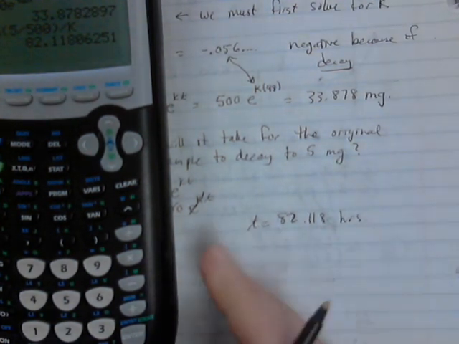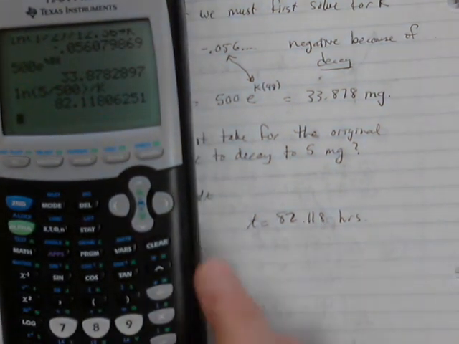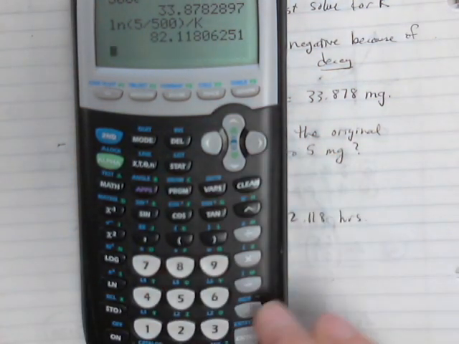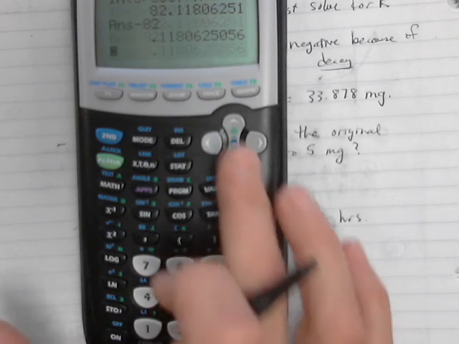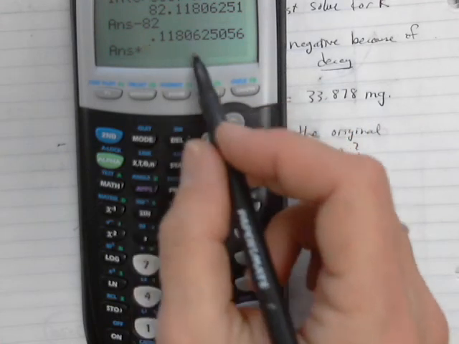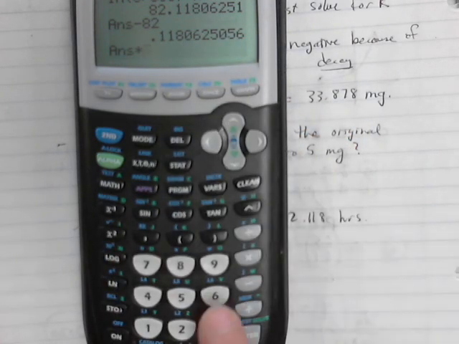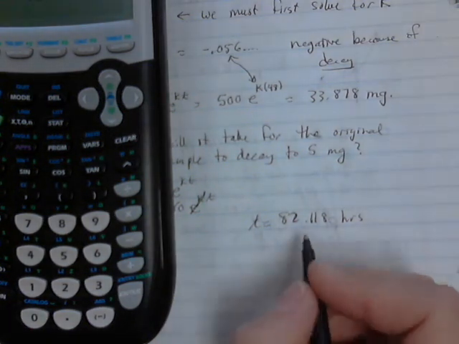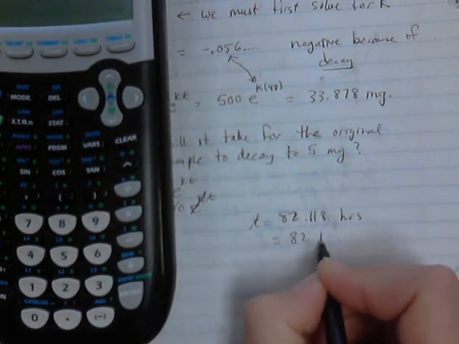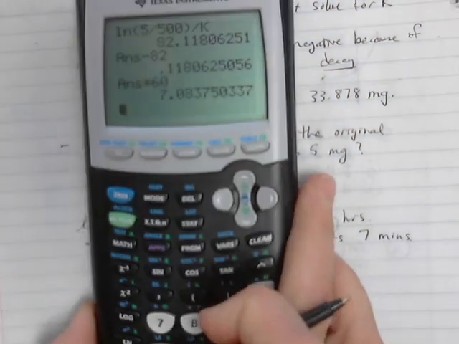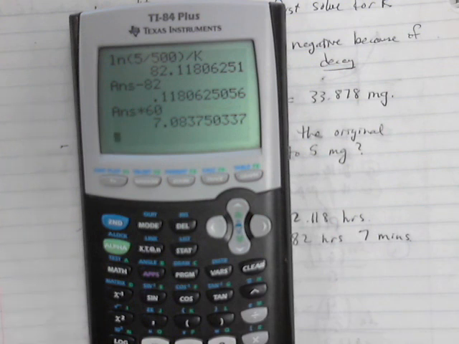And let's get this down to hours and minutes, since we usually don't talk about 0.118 hours. If you want to know how many minutes this is, you're going to subtract 82 to get the decimal portion of this. And if you multiply this number, because it's 0.118 of an hour, by 60 minutes in an hour, it will be 7 minutes. So 82.118 hours is equal to 82 hours and 7 minutes. We could get it down to the second if we wanted to, but we don't want to do that.